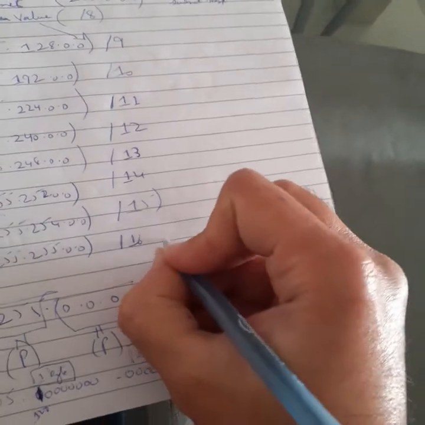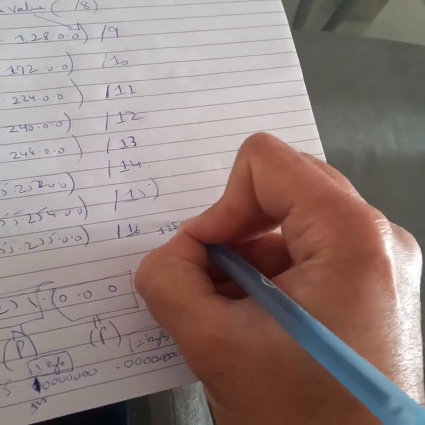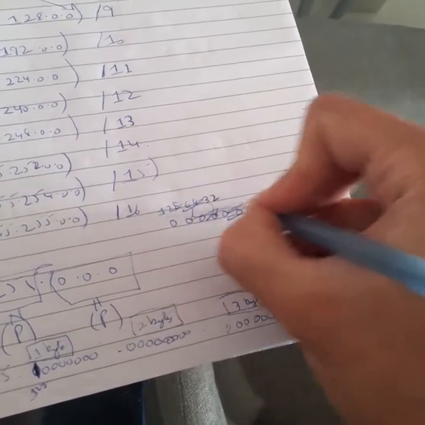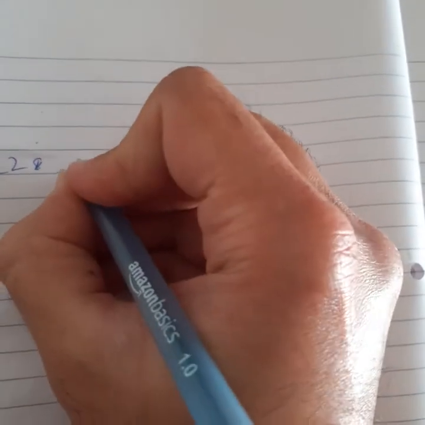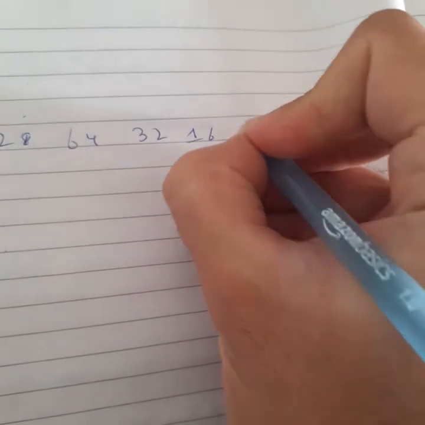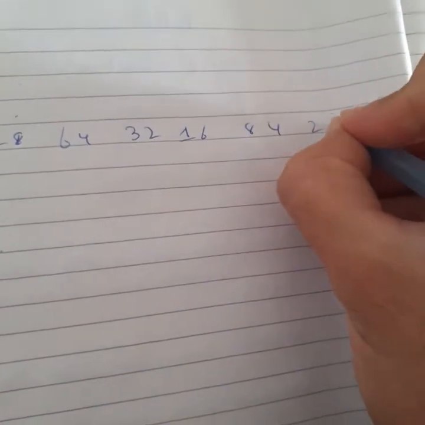So the table was 128, 64, 32. And let me do it more clearly. I'll come on to this page so that you understand it better. 128, 64, 32, 16, 8, 4, 2, 1.